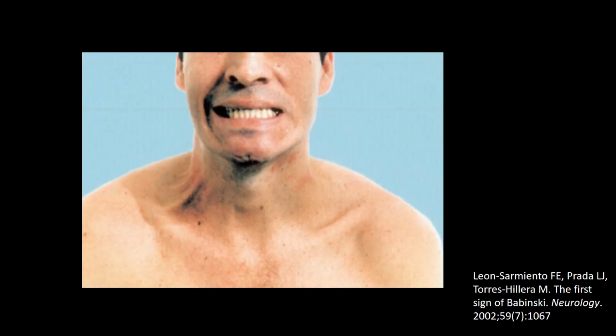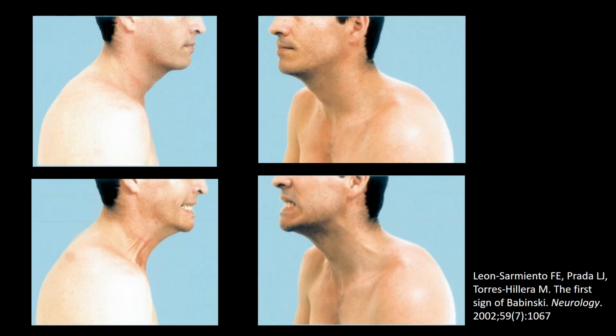This is a photograph of a patient with a left facial paralysis showing good contraction of the right platysma and no contraction of the left platysma. Notice the contraction of the muscle being pointed by the arrow. This is the same patient. In the top picture you can see no contraction. In the bottom pictures you can see contraction. Notice the difference. The right is normal, but there is no contraction on the left.